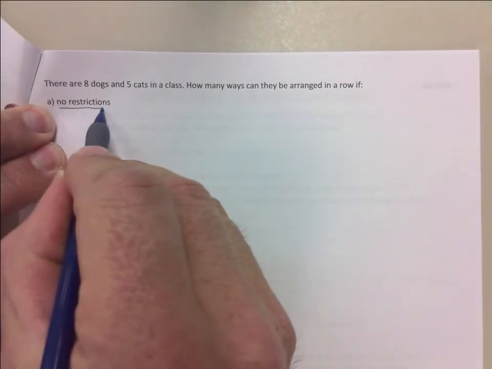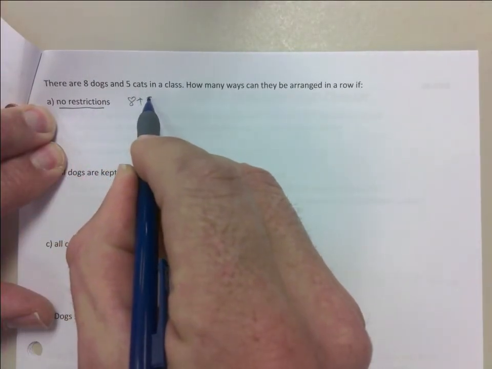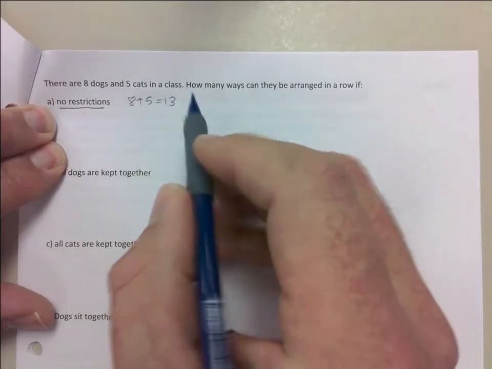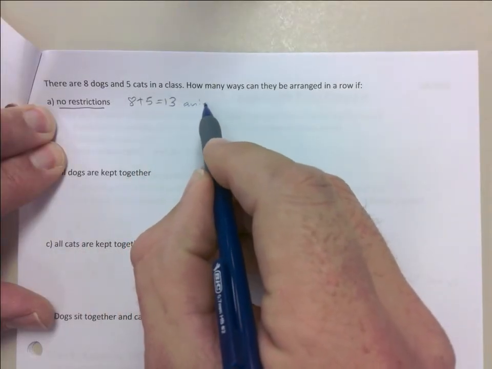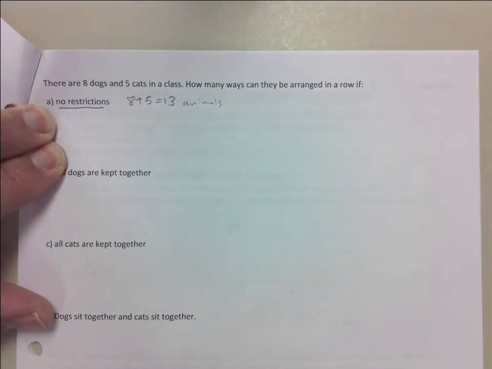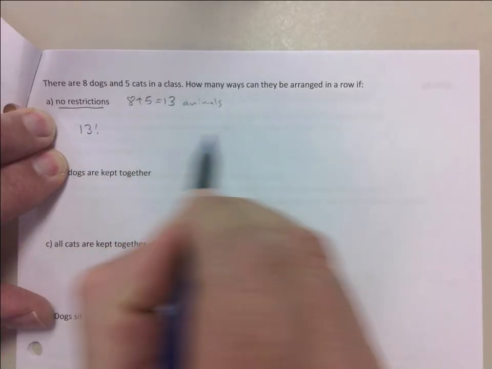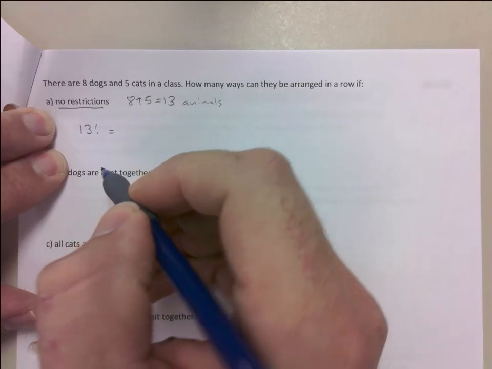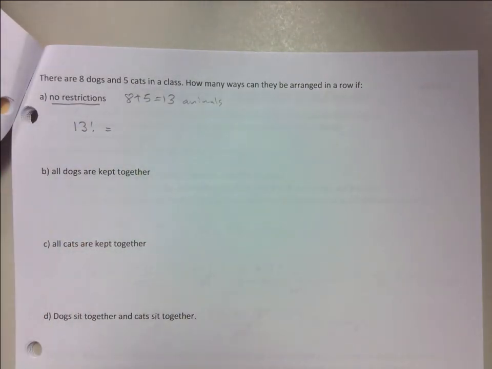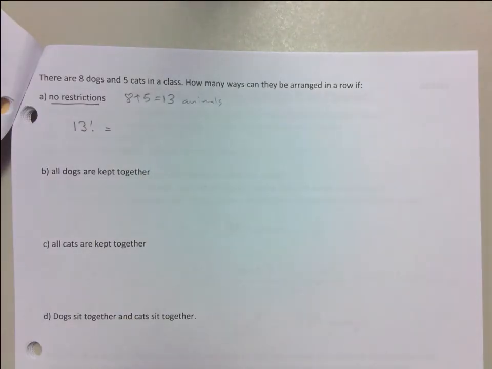So when there are no restrictions, you just have 13 animals, right? We don't care where they are. They can be all alternating, what have you. So that would just be 13 factorial, right? Some of you actually drew out 13 lines. There's nothing wrong with it. What do we get there?